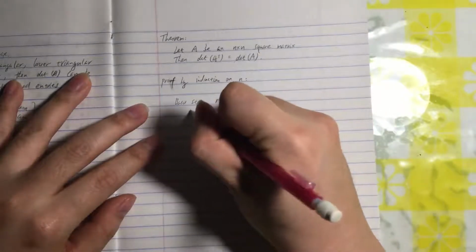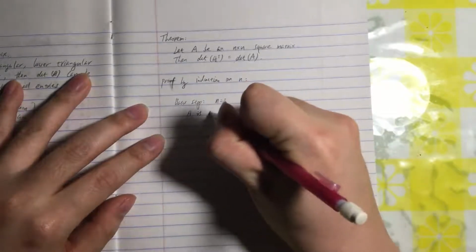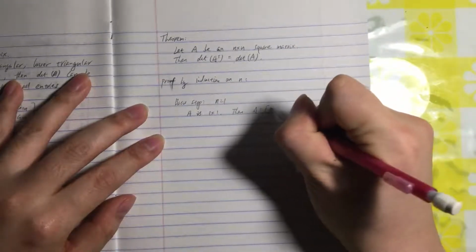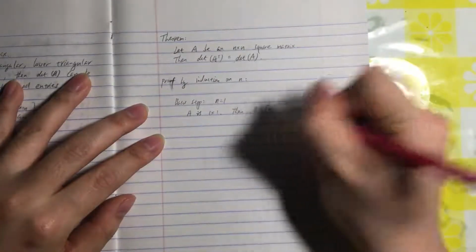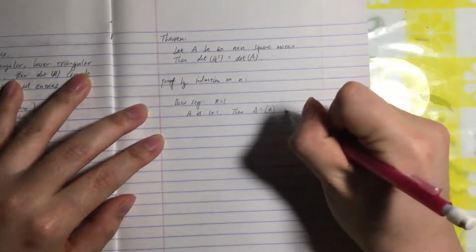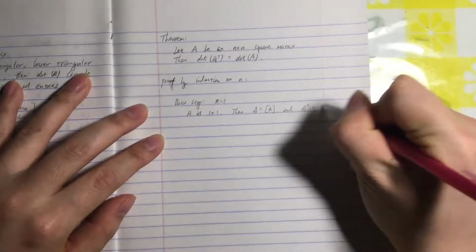When n equal to 1, A is a 1 by 1 matrix. A has only one entry, let's call this entry a. And A transpose will also be a.